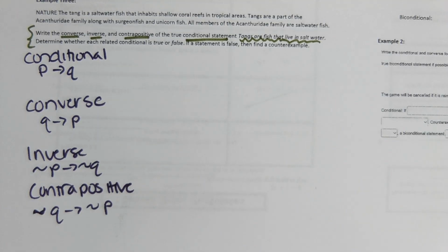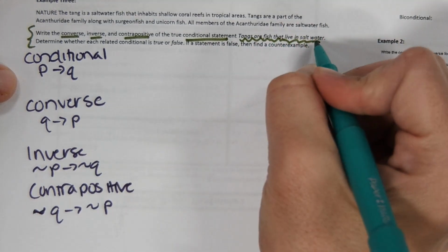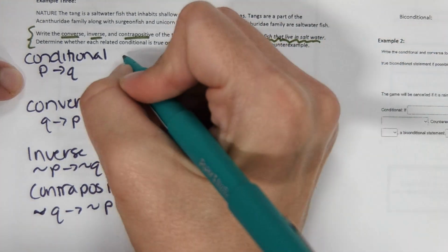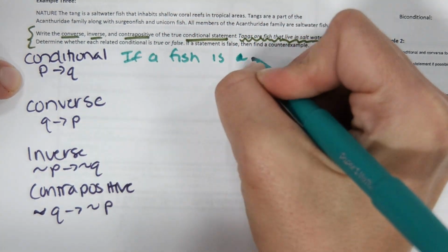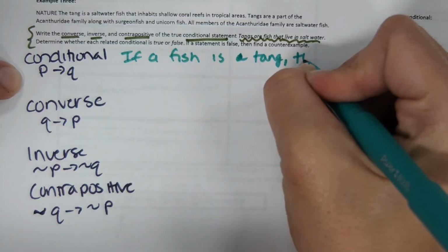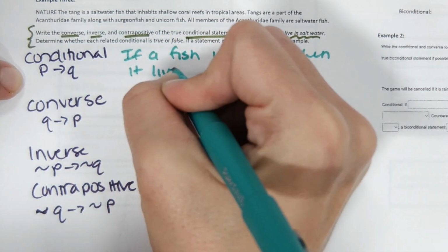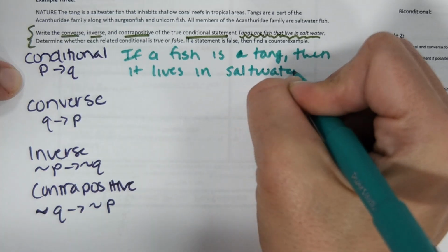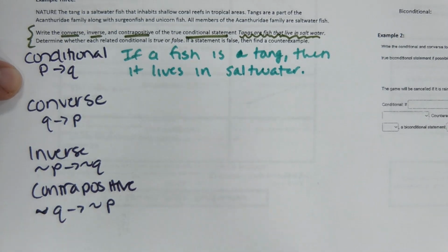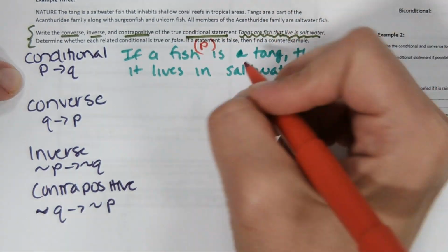Okay, so for conditional, they give us a statement, tangs are fish that live in salt water. So my conditional, if a fish is a tang, then it lives in salt water. So this is P, and then this is Q.